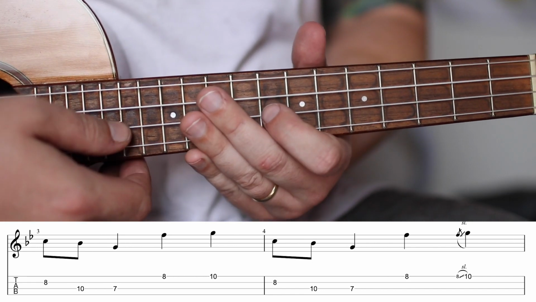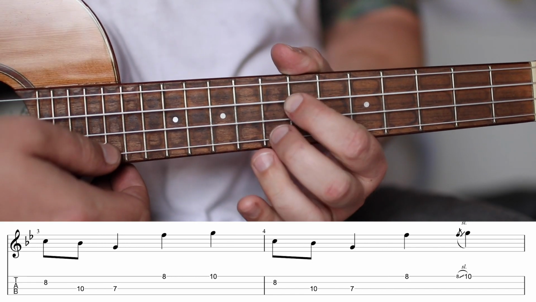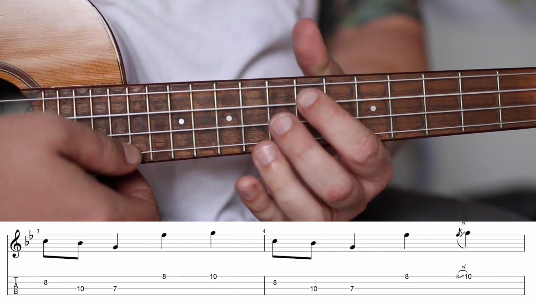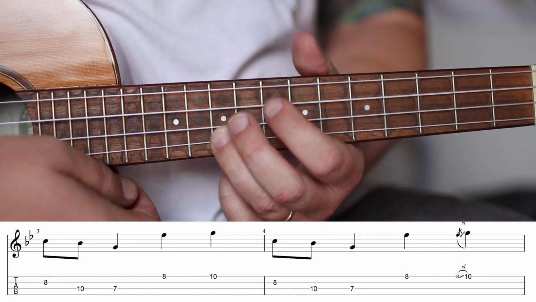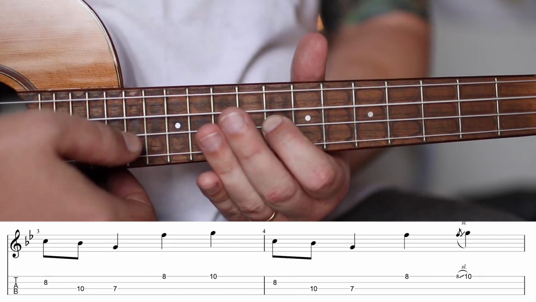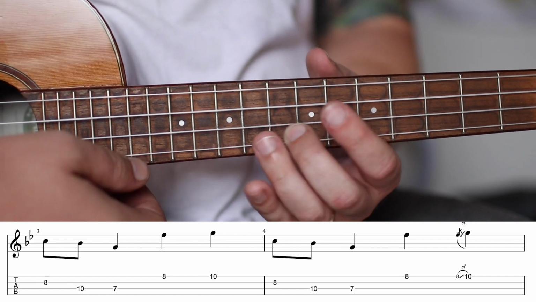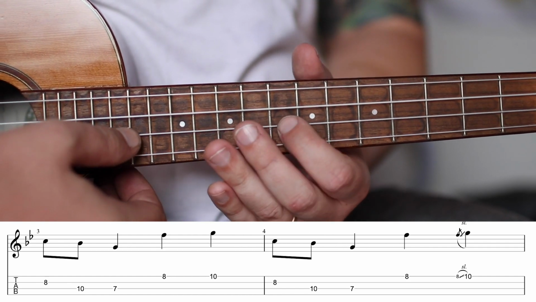So if we play our lick, we get 1 and 2, 3, 4. Sometimes I'm using my middle finger here, sometimes I'm using my ring finger.